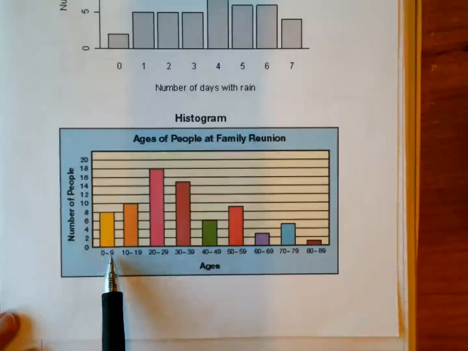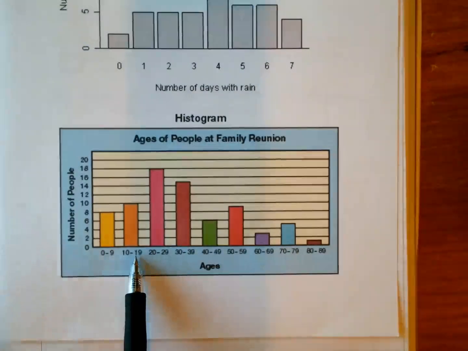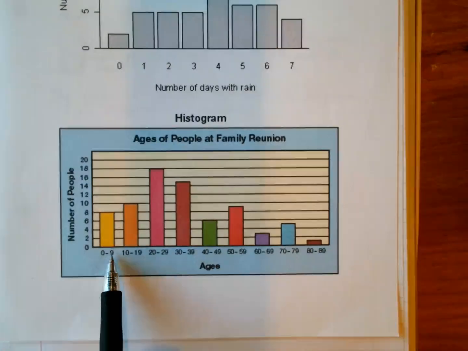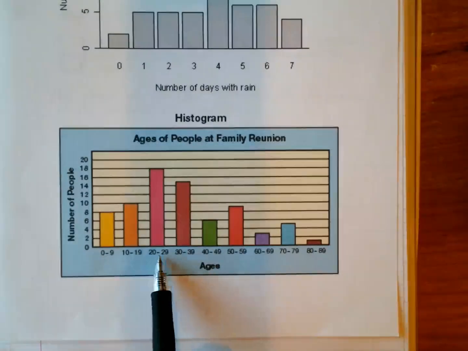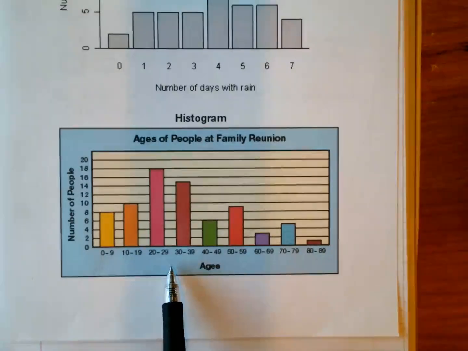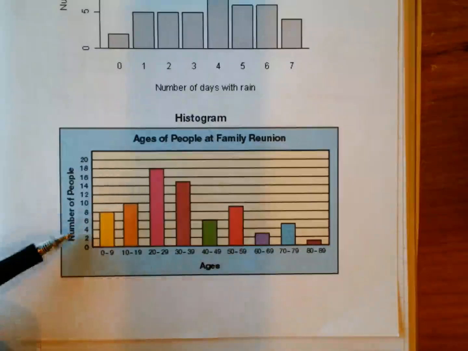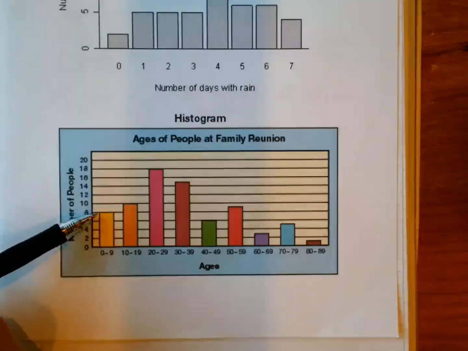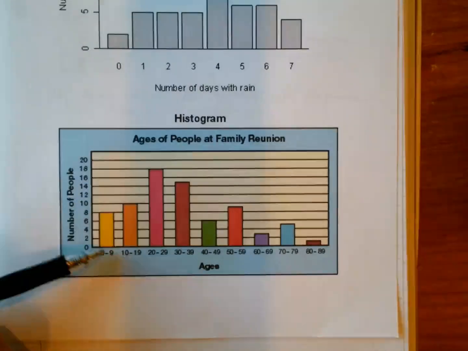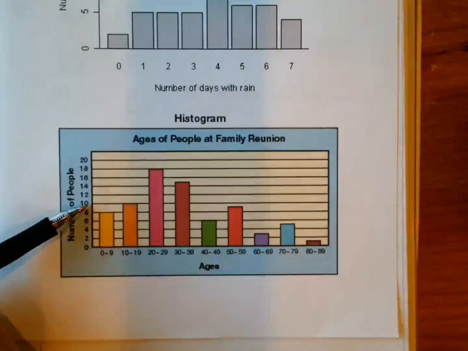And notice the ranges still stay with the rule of keeping an even increment. So 0 to 9 has 10 intervals, 10 to 19 has 10 intervals, 20 to 29 has 10 intervals, and so forth. Along here is our frequency. You can see that the number of 0 to 9-year-olds that were attending this family reunion, there were 8. The number of 10 to 19-year-olds, there were 10.